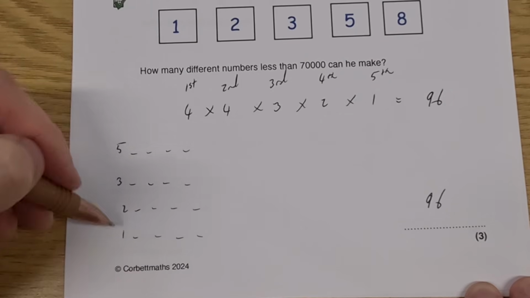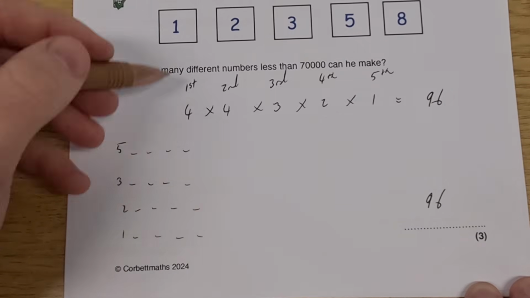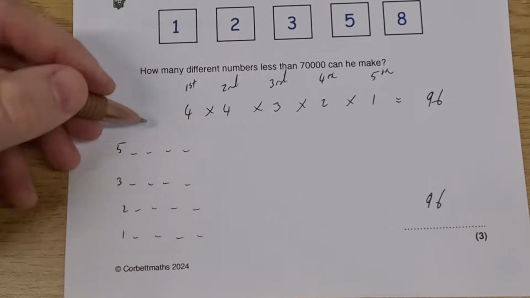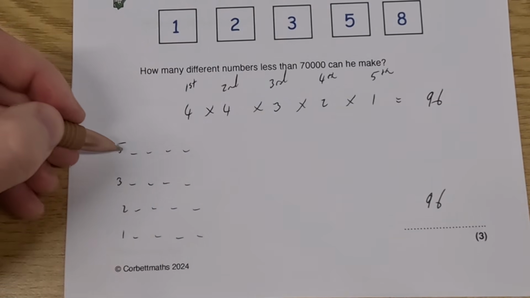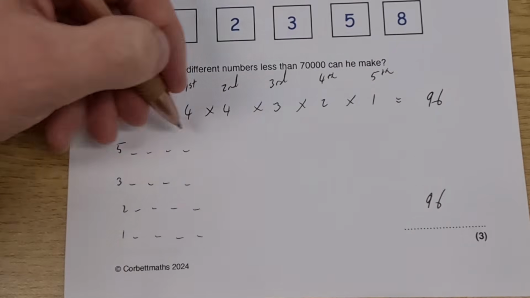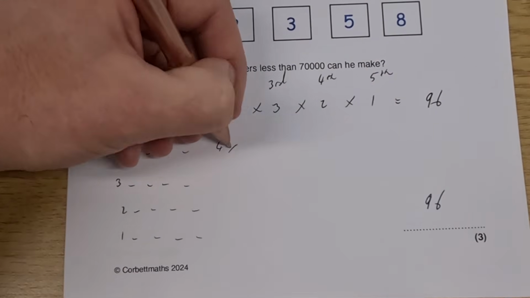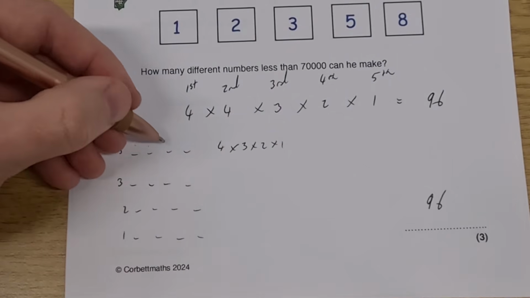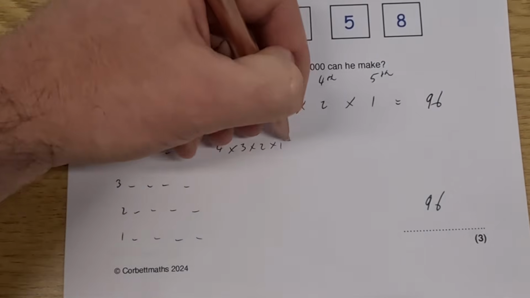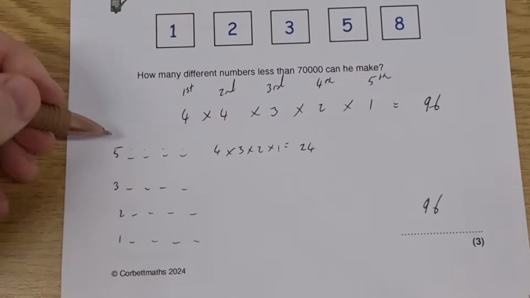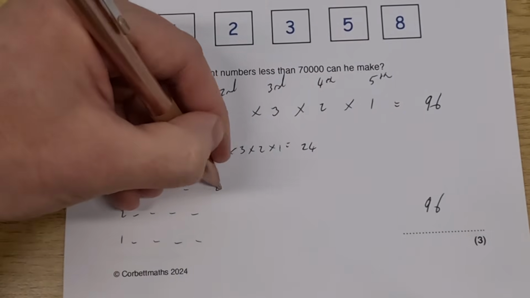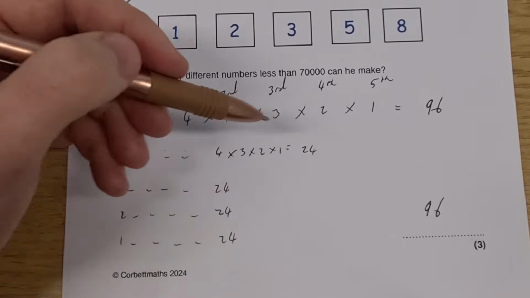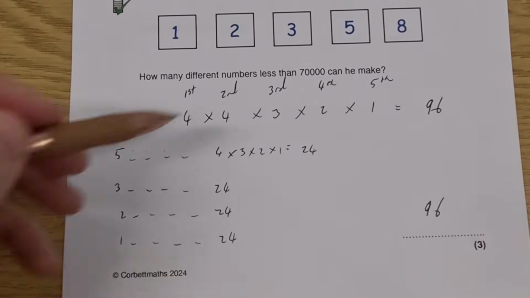And then once the first digit is in that column, there's 4 digits left, and any of the 4 digits can go in any of the columns. So if we want to work out how many possible options there would be beginning with a 5, with 4 remaining digits, you could have 4 times 3 times 2 times 1, because it could be any of the 4, any of the 3, any of the 2, and then there's 1 left. And if you times them together, you get 24. So there'll be 24 options there, 24 options there, 24 options there, and 24 options there. And if you do 24 plus 24 plus 24 plus 24, you get 96.